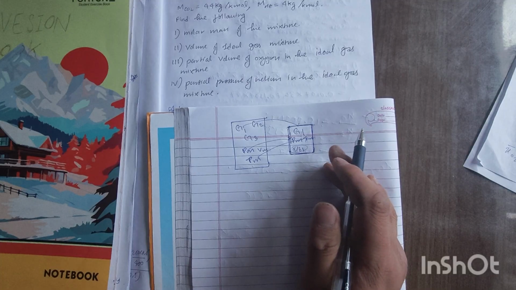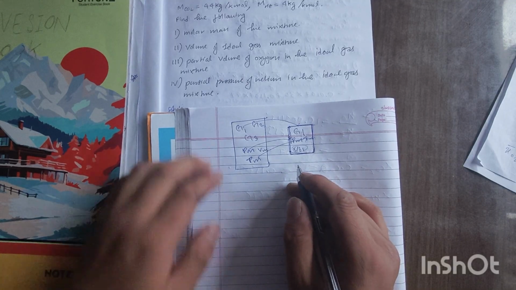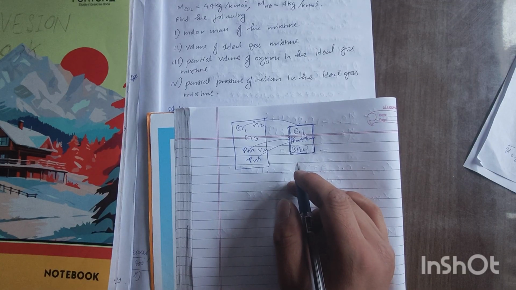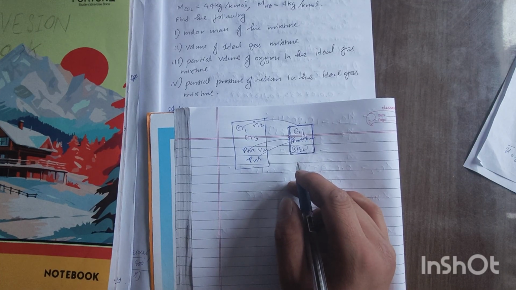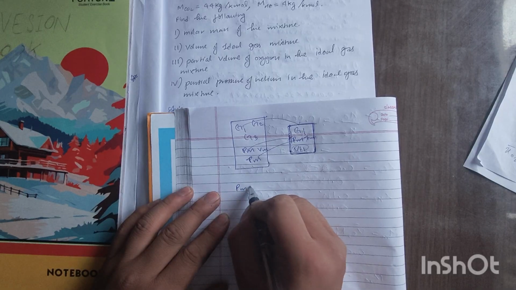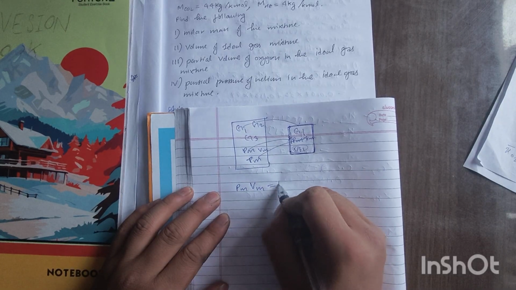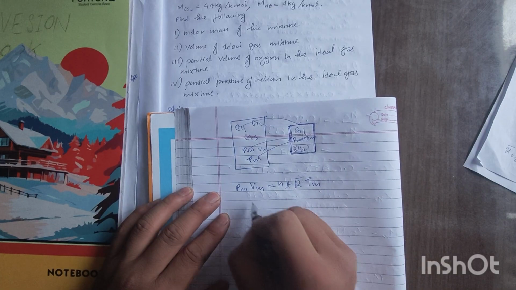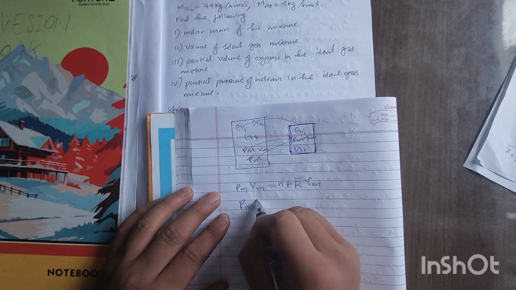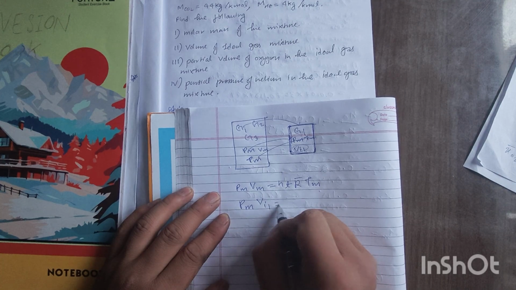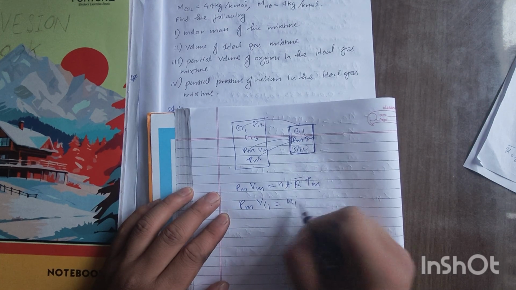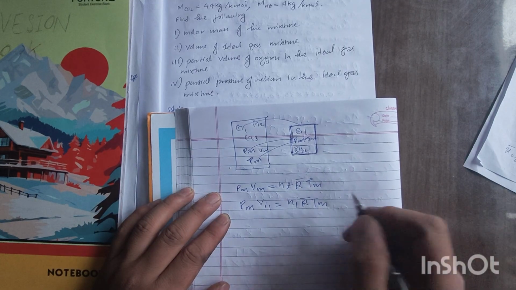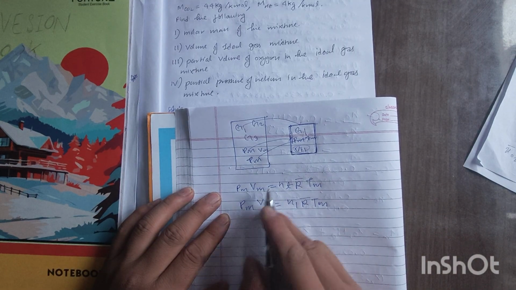Now let's solve it. The question asks for the partial volume of oxygen in the ideal gas. We know the simple formula. Previously we had P V_M equals n_T R T, the total number of moles times the universal gas constant times temperature. Pressure will remain the same, volume will change, and it equals the number of moles of gas 1 times the universal gas constant times the same temperature.